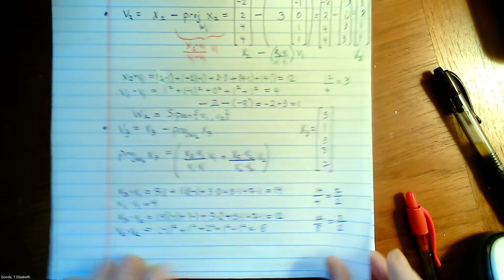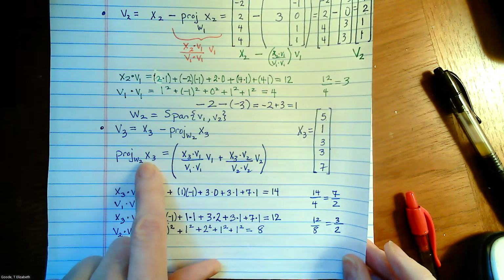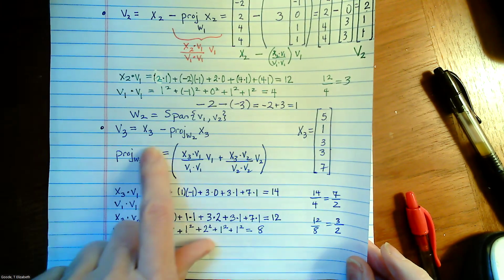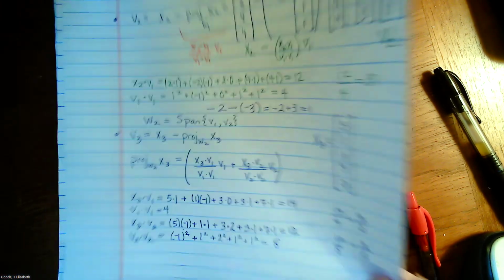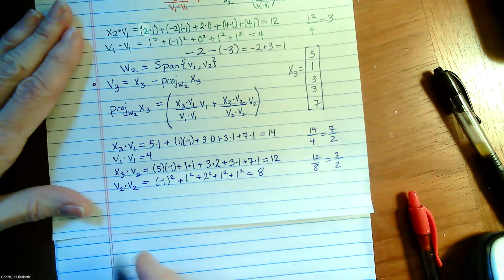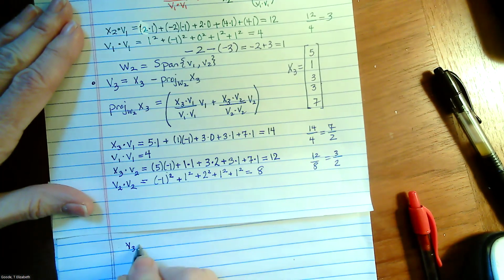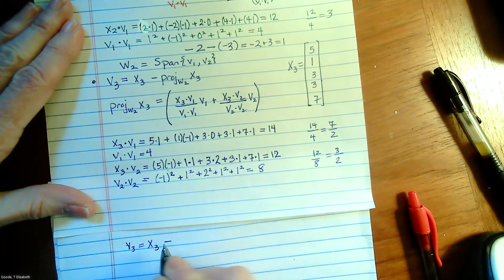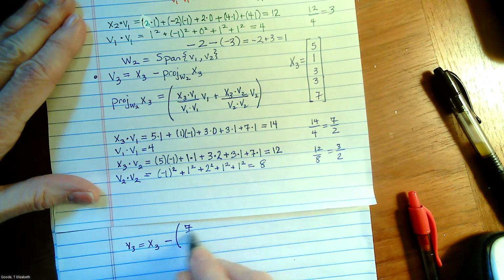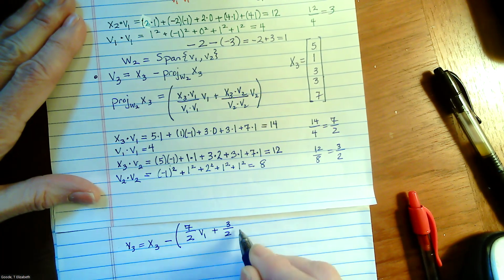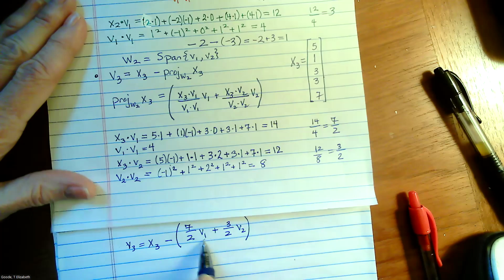So now we're ready to use these numbers to find the projection of x3 onto w2, but then we have to make that last step where we subtract that from x3, okay? So it's 7/2 times v1 plus 3/2 times v2, right?